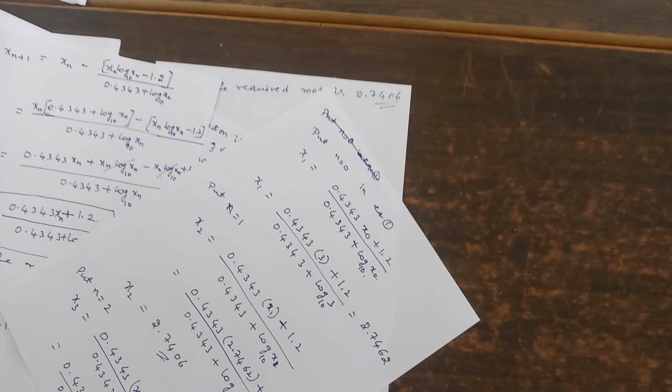The first approximation to the root x naught is given by x1 equals x naught plus h, that is x1 equals x naught, what is h value to this one, minus f of x naught divided by f dash of x naught.